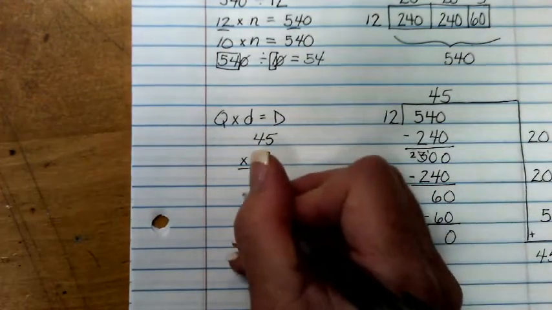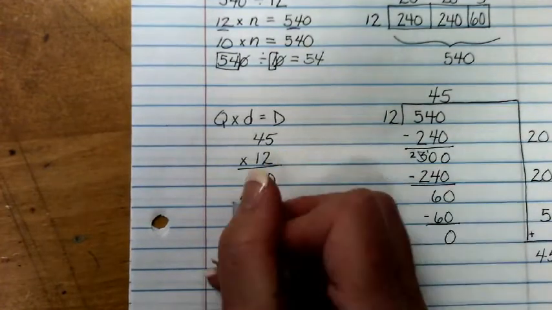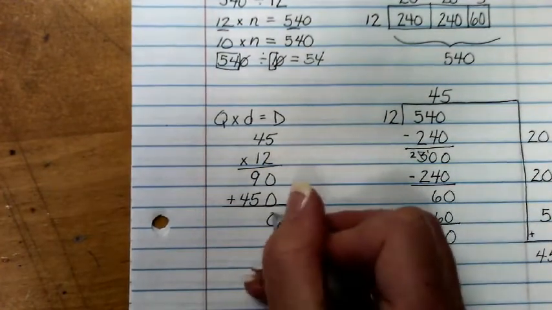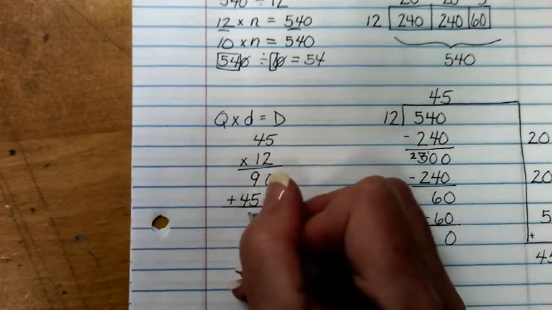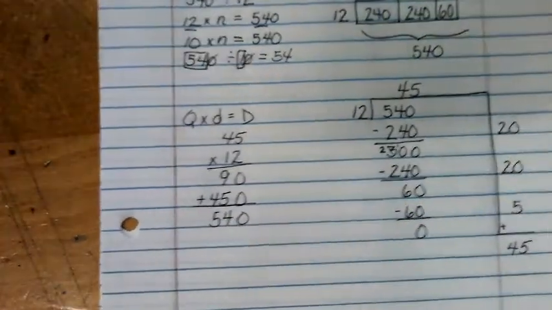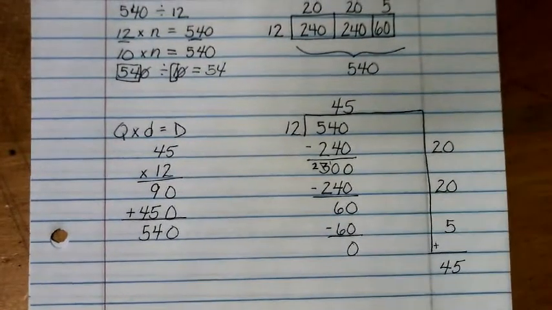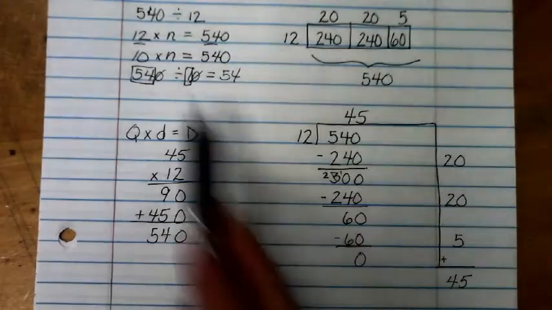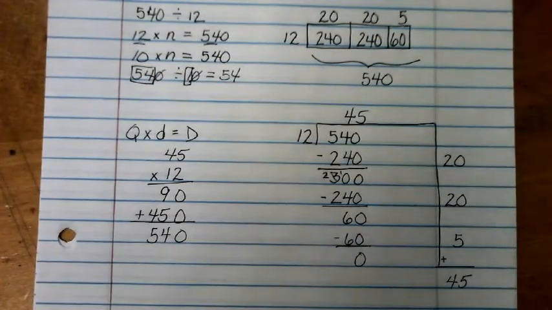1 times 45 is simply 45. Add them up. 9 and 5 is 14. Carry my 1, and we're correct. So make sure you've checked your work, seen where something is confusing, and come to class ready for questions.